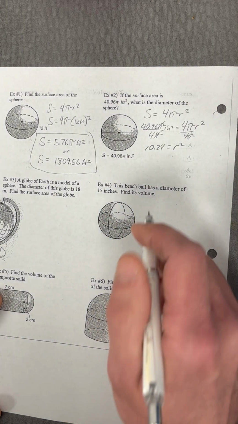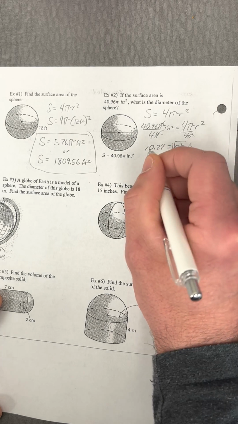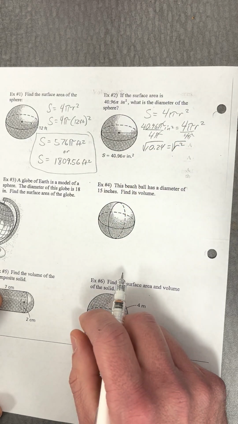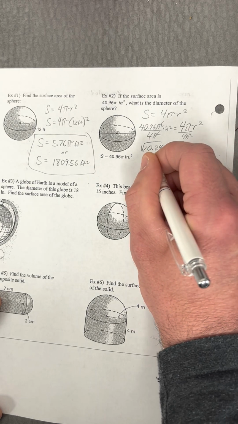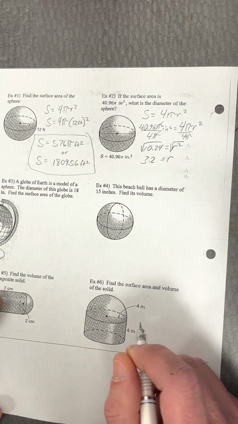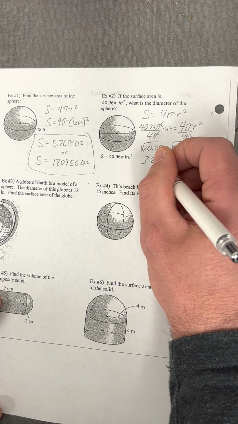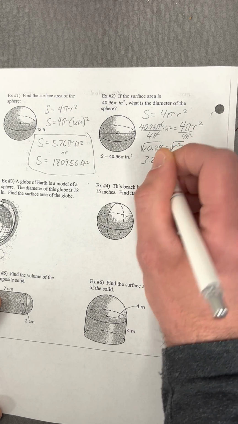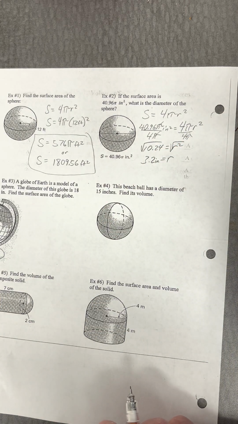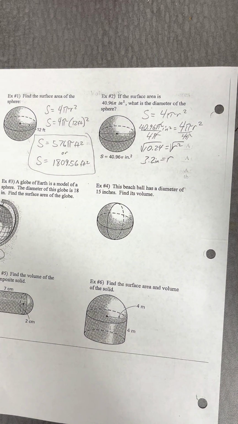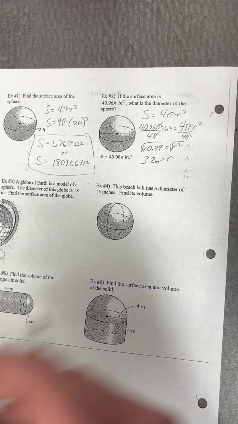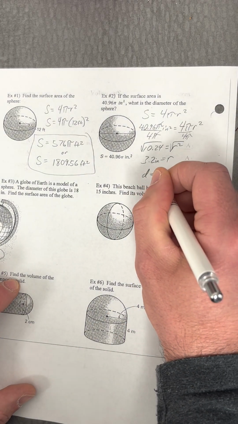How do we undo an r squared? We square root the squaring of it, and we get a pretty nice answer of 3.2, and that would be inches. But that's not our diameter, that's our radius. So we just need to double it to get our diameter.